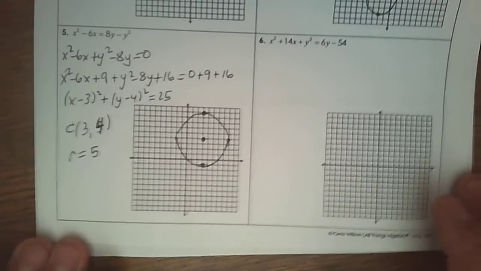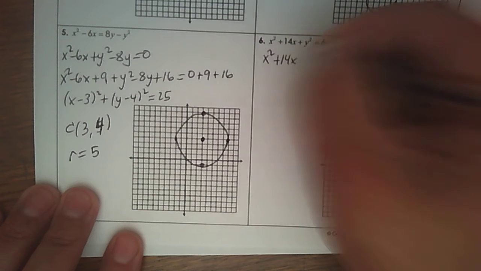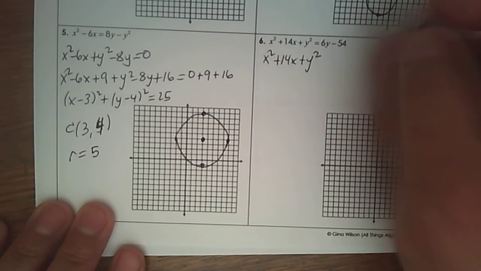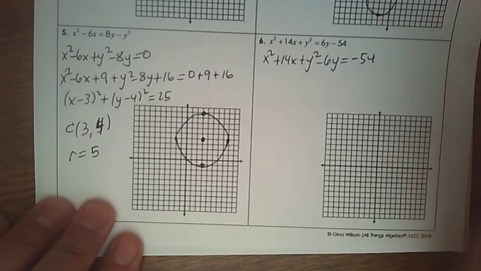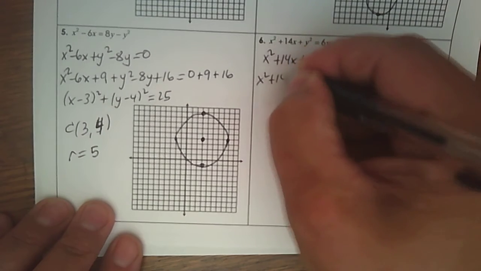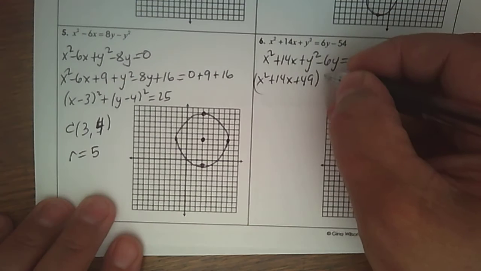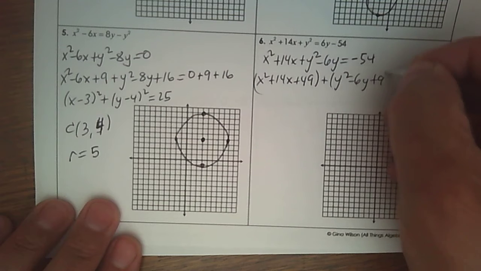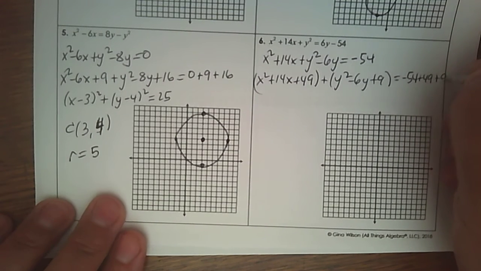Number 6. Write this in standard form. So step 1 is to bring all the x's and y's on one side. So I'm going to subtract 6y, but I'm going to leave negative 54 on the right side. Then I'm going to complete the square. So divide by 2 and square it, that's 49. Again, divide by 2 and square it, that's 9. And then those numbers are going to be added to the right side. So we're going to add 49 and add 9.